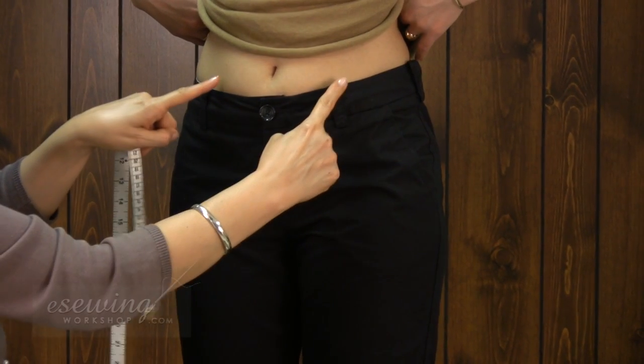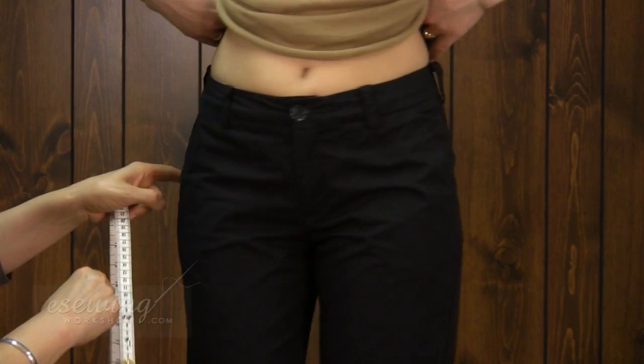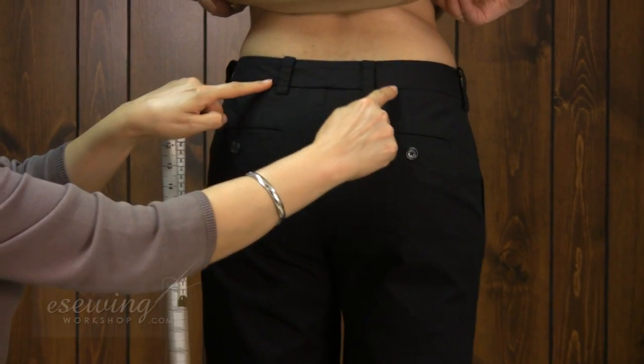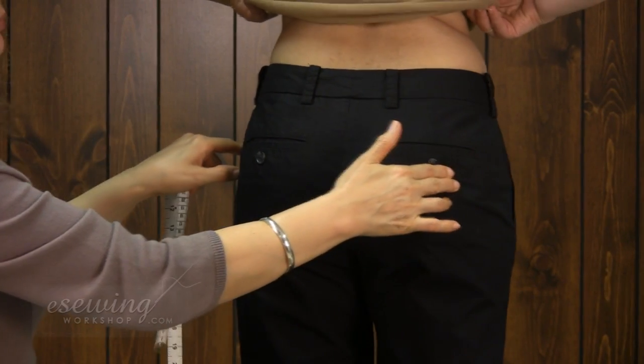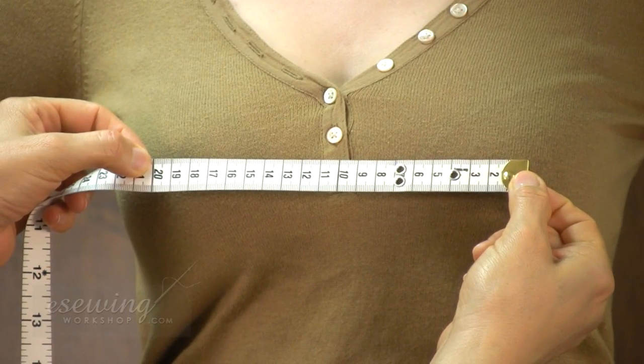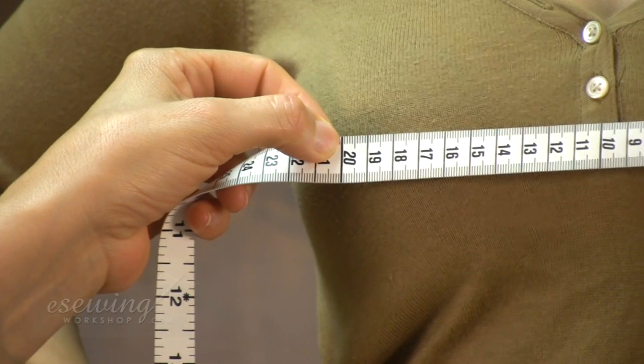Now we need to take the bust distance to determine the placement of the darts on the front and back of the pants. To get the bust distance, we measure between the bust points. The bust distance is 20 centimeters. Next, we will draft the pants block pattern.